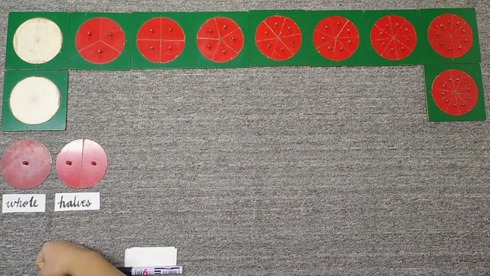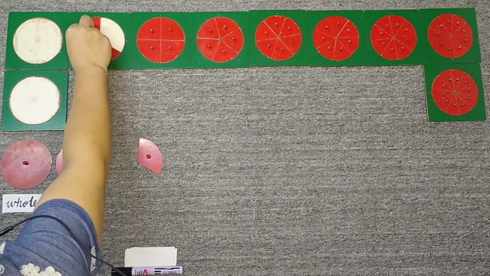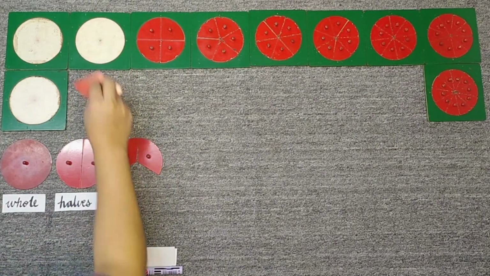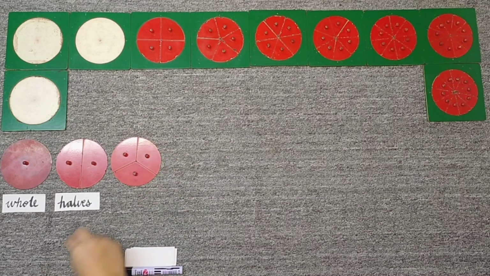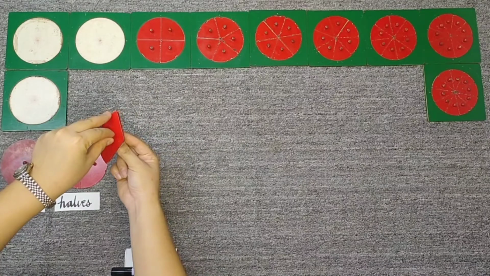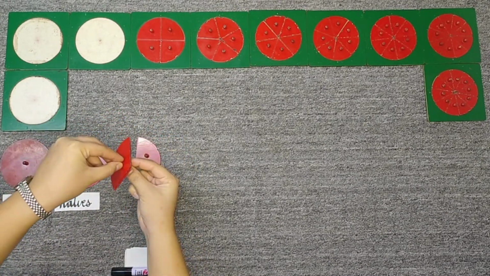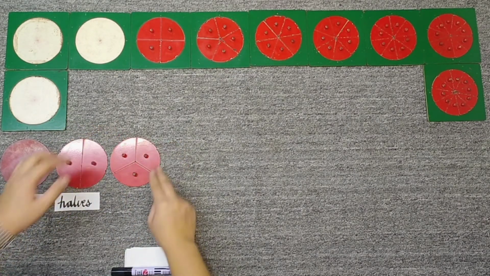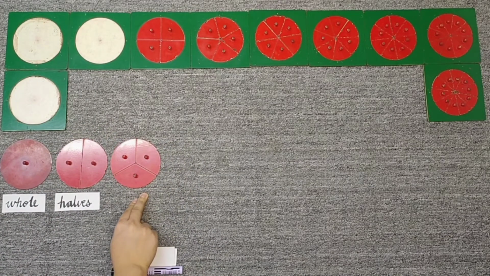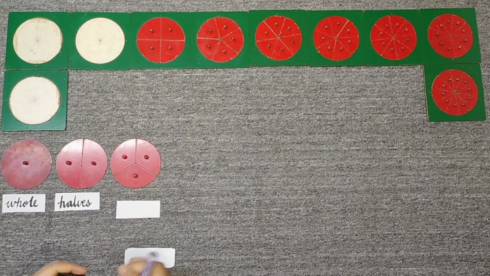Now here is a unit. This time it is broken into three equal parts. 1, 2, 3. Now let's see if the parts are the same. They are the same. A unit broken into three equal parts, we call these the thirds. This is how you write thirds.